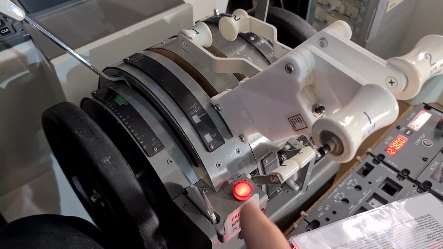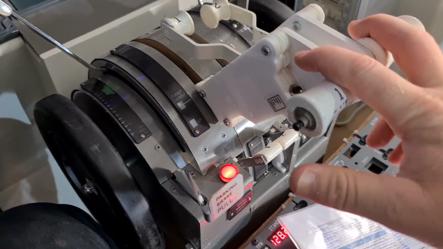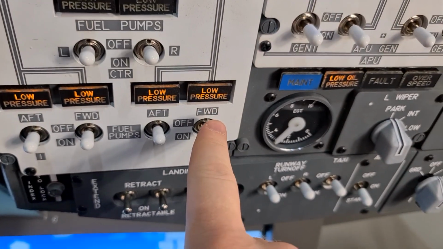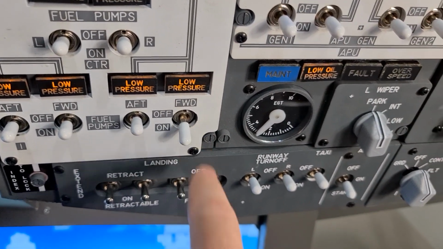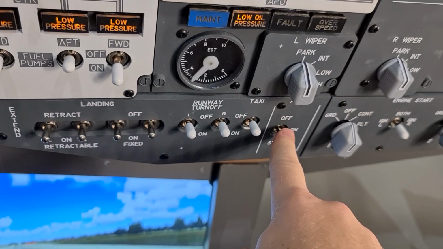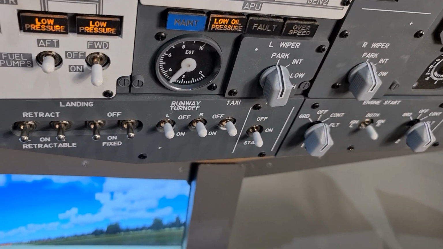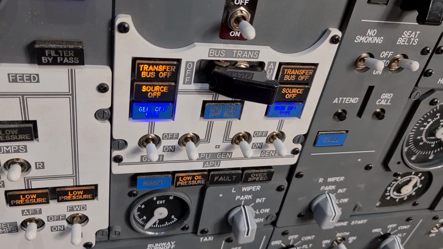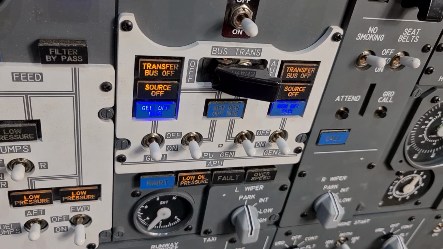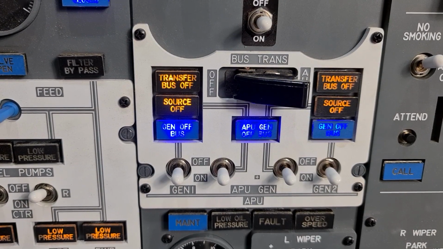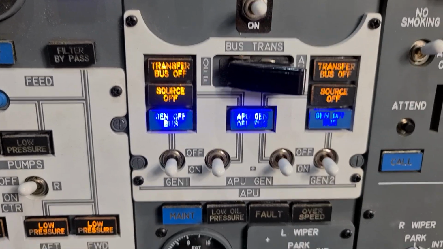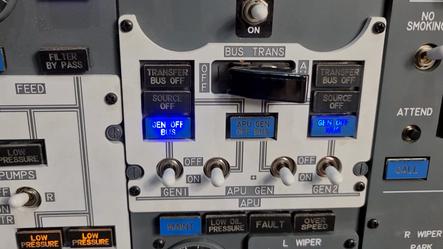So parking brake on, throttles at the idle, forward right fuel pump on, APU on, and we have to wait for the APU gen bus light to come on. There we go, and now we can put the generators on.